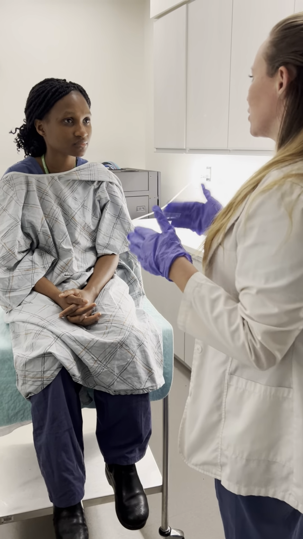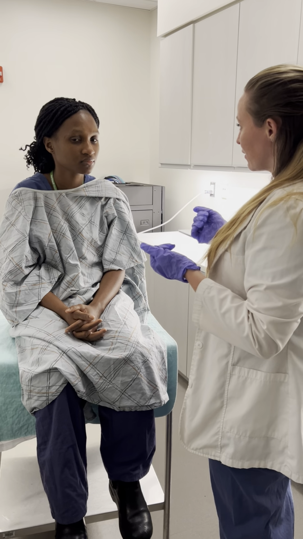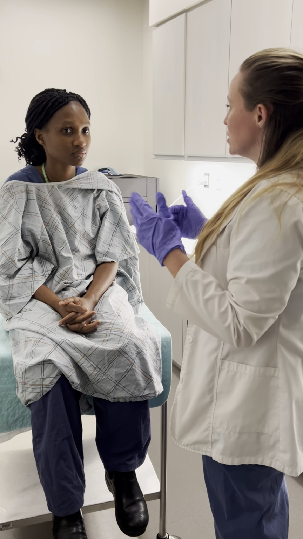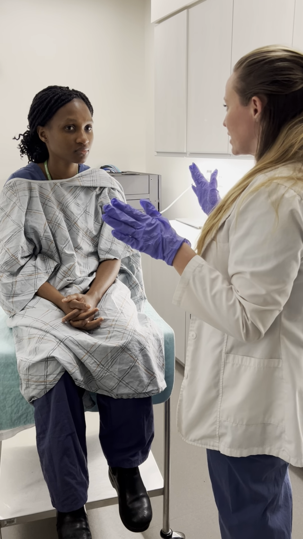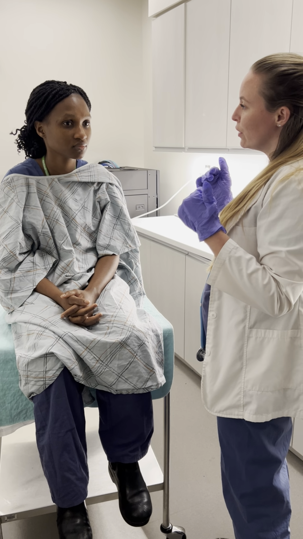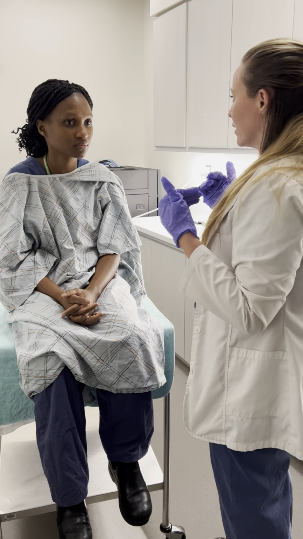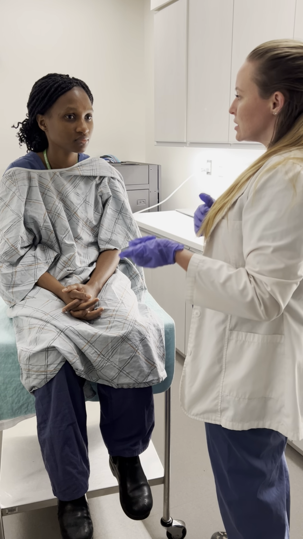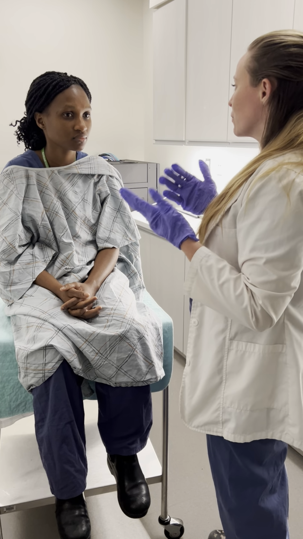Her eyebrows are symmetrical. The hair is evenly dispersed. Her eyes are symmetrical. Her medial and lateral canthus are symmetrical. Her eyelashes are full and they are in the right direction. Her top eyelid is resting right above her pupil. Her pupil is midline. Her sclera is white. There's no evidence of jaundice. Her irises are well defined.